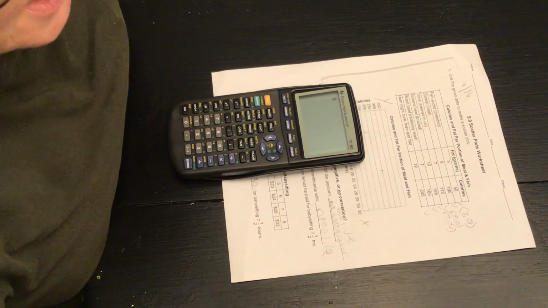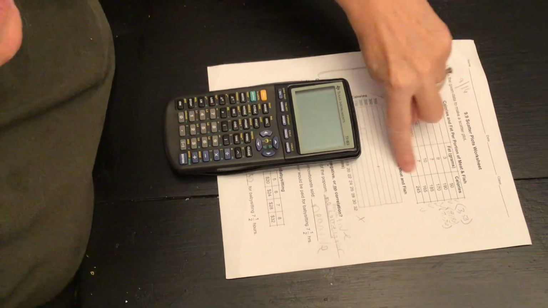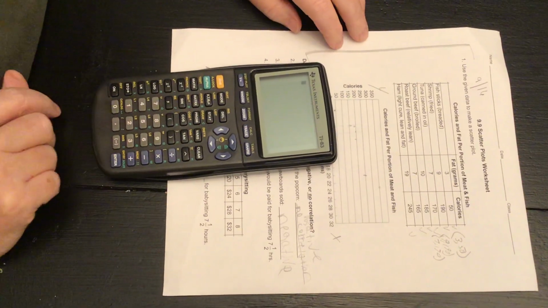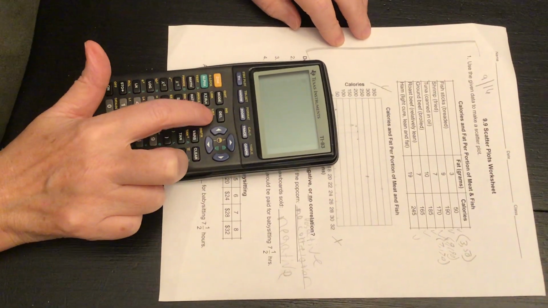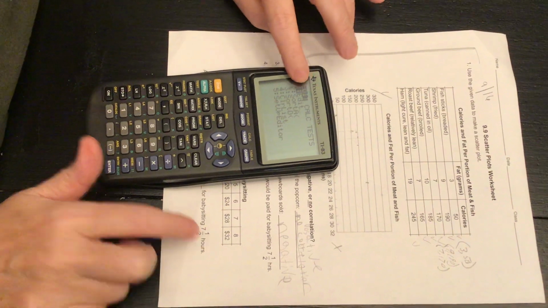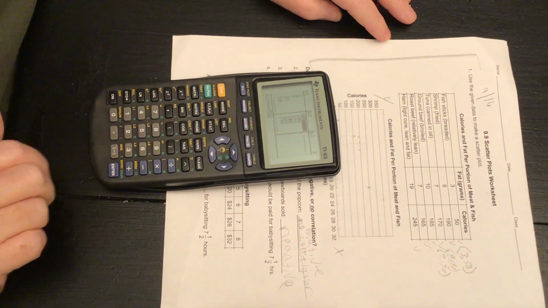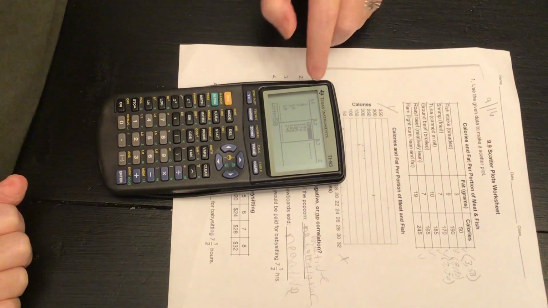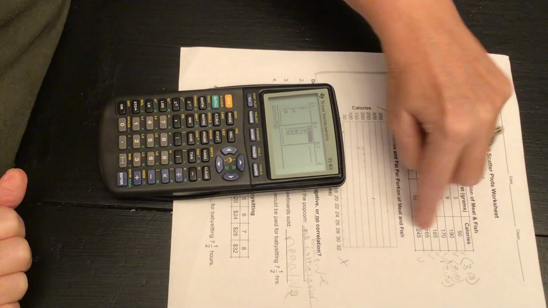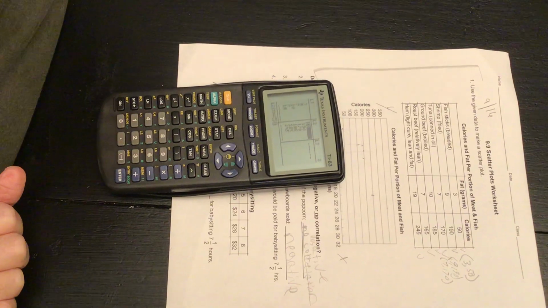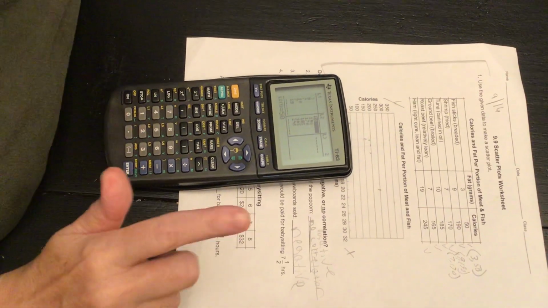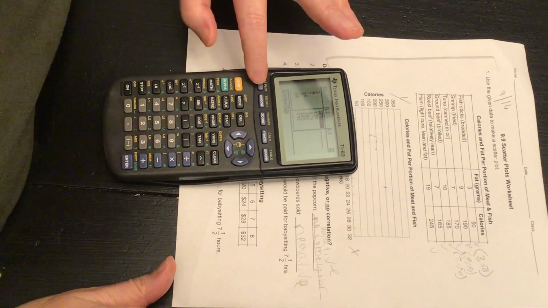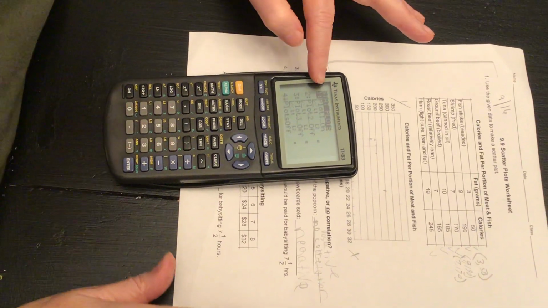Okay, I want to go over again how to do a regression. So I just have a scatter plot. First thing you're going to do after you turn on the calculator is go to the stat button. We're going to enter the data. So what I did is I entered the fat in L1, you can see it right here, and the calories in L2. Now, to graph it, if you want to see this data, you go to second stat plot, okay?